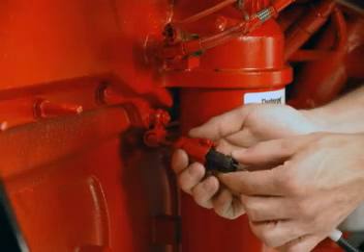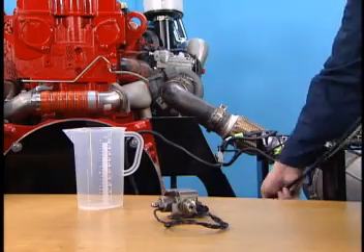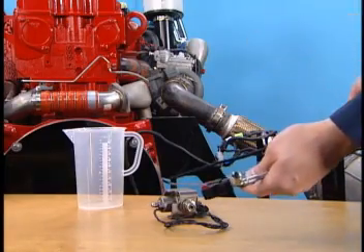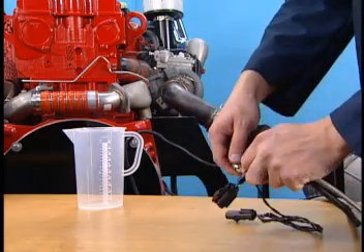Install the wiring harness extension to the engine's wiring harness. Connect the aftertreatment injector supply line extension and the wiring harness extension to the injector.